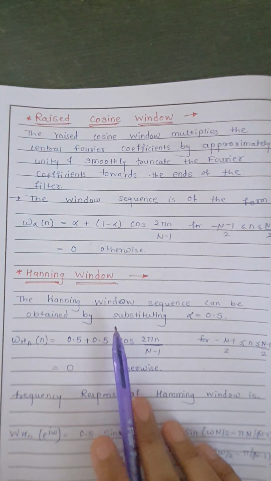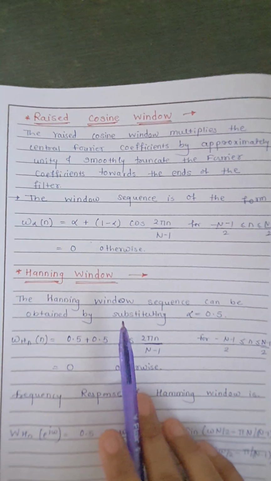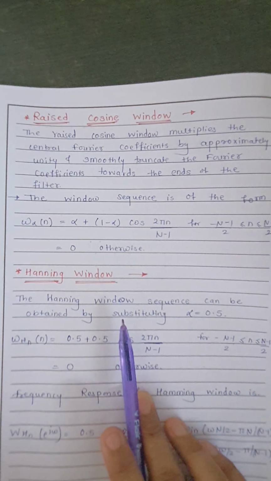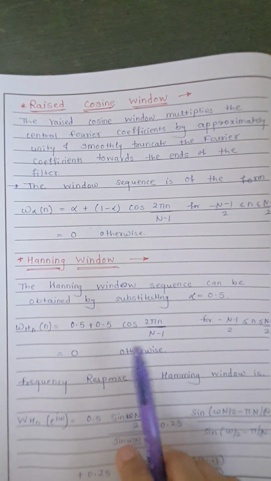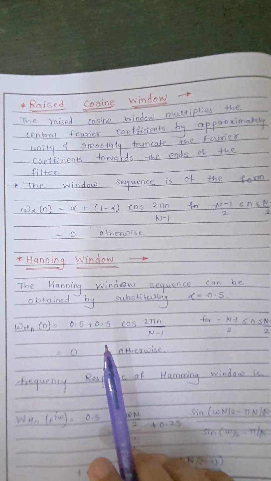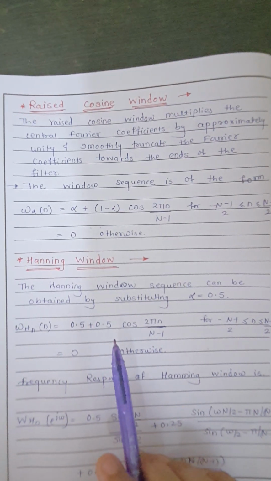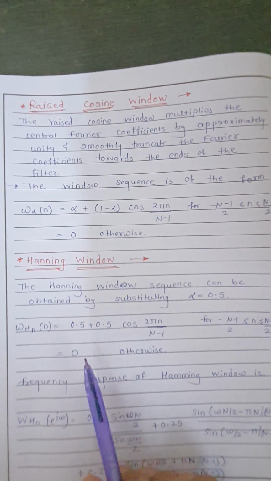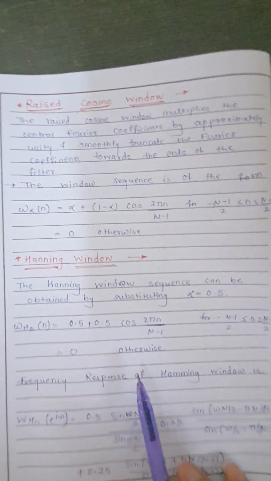There are three different types of raised cosine window. The first one is the Hanning window, the second one is the Hamming window, and the third one is the Blackman window. We will see the equations of all these windows one by one. The first raised cosine window is the Hanning window. The Hanning window sequence can be obtained by substituting alpha equal to 0.5. WHN of n is equal to 0.5 plus 0.5 cos 2 pi n divided by N minus 1, and it is equal to 0 otherwise.